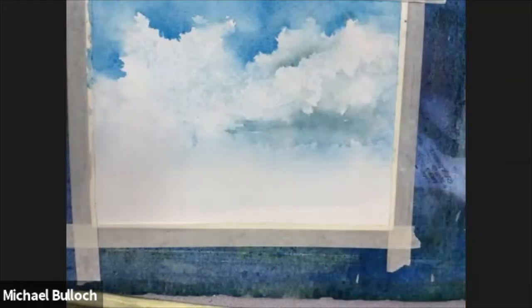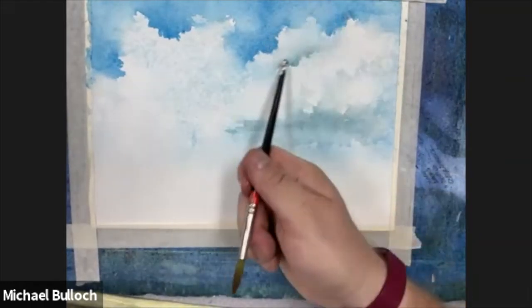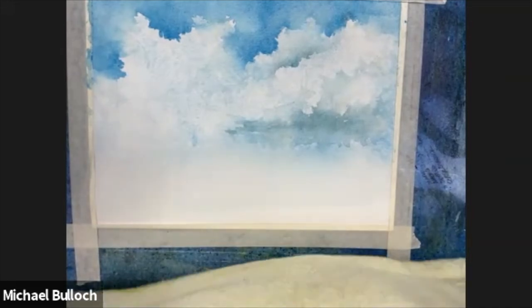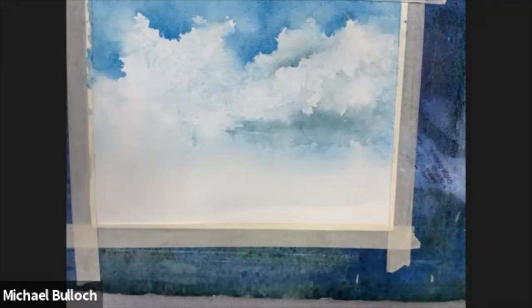It could be the same cloud. It's rolled over and then pops back up. Who knows? Clouds do all sorts of crazy things.